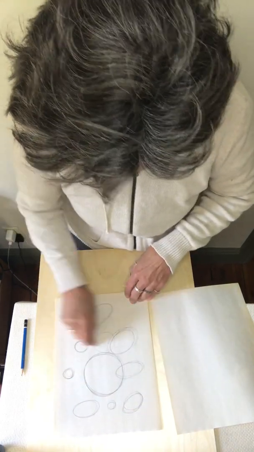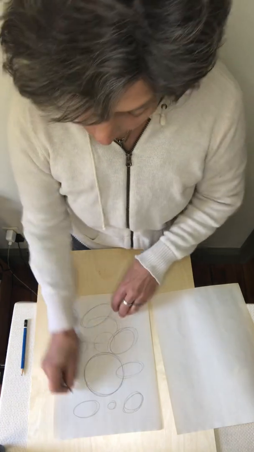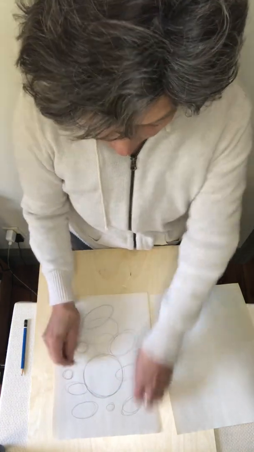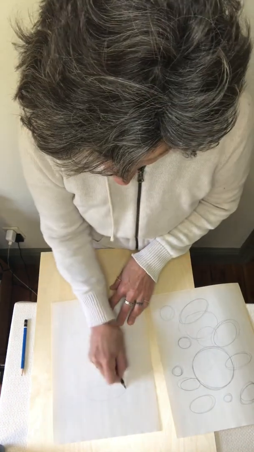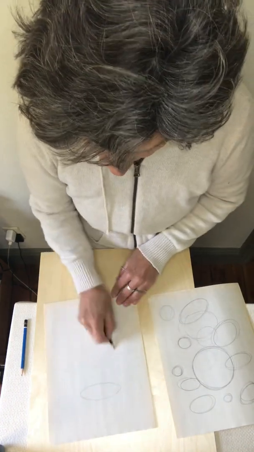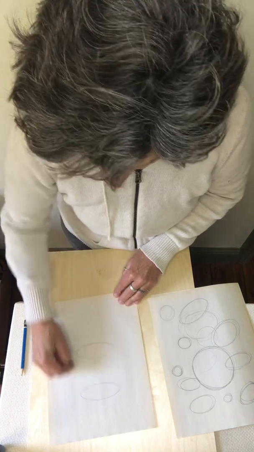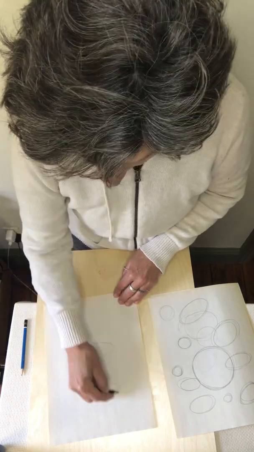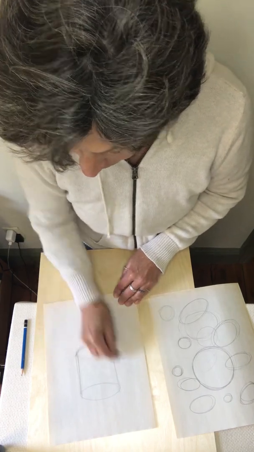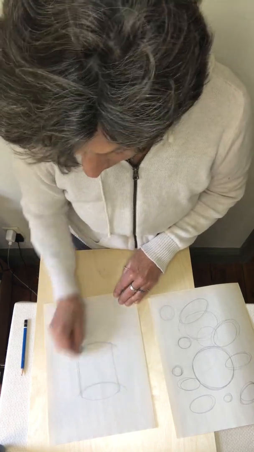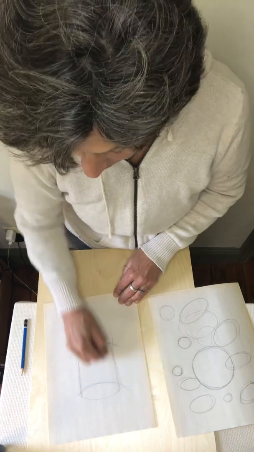Anyway, get yourself really comfortable with this. You can put your paper up on the wall, but get comfortable with creating these ellipses, because basically the idea of the cylinder is to duplicate ellipses and be able to create the same curve here, with the vertical.